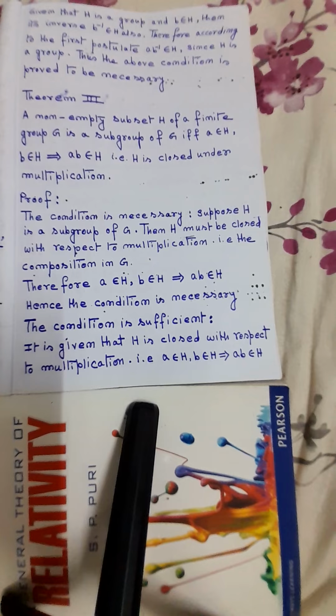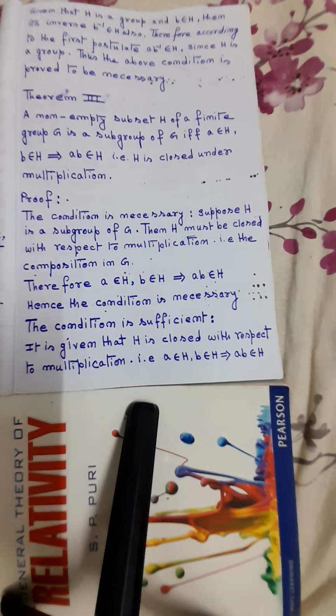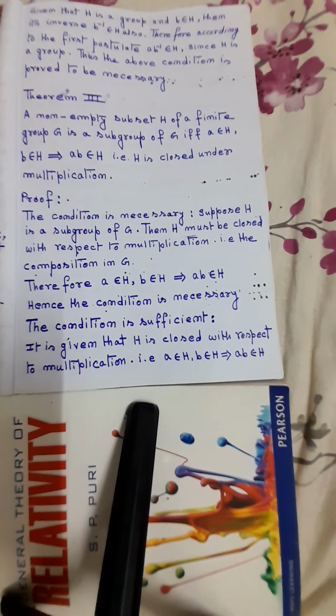Given that H is a subgroup and B belongs to H, then its inverse B inverse also belongs to H. Therefore, according to the first postulate, A B inverse belongs to H, since H is a group. Thus the above condition is proved to be necessary. Correct?